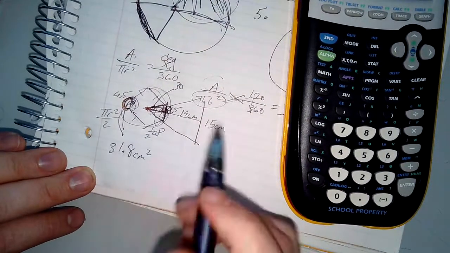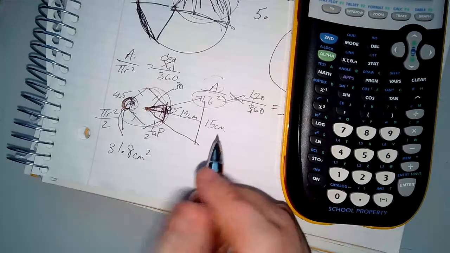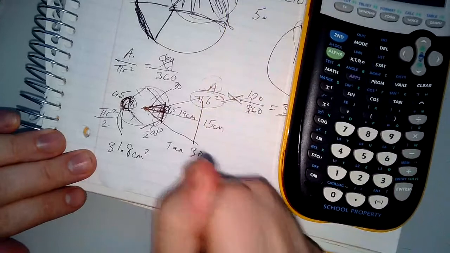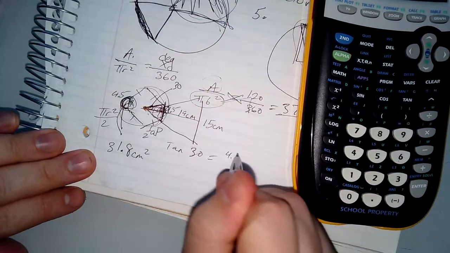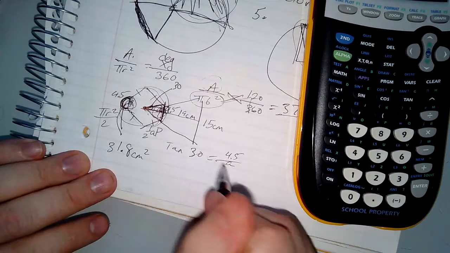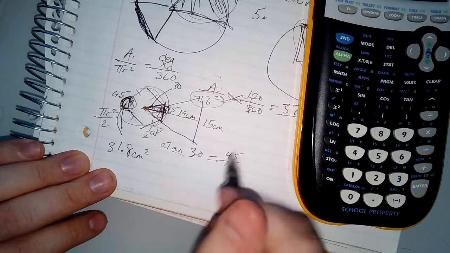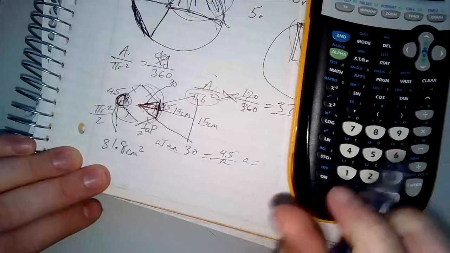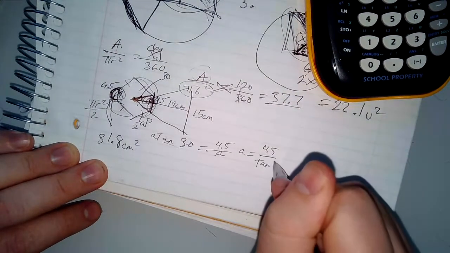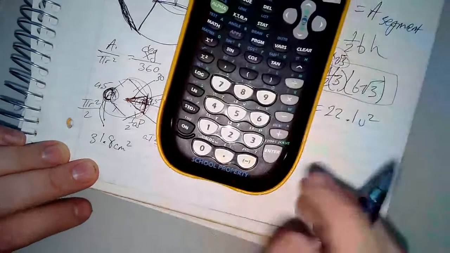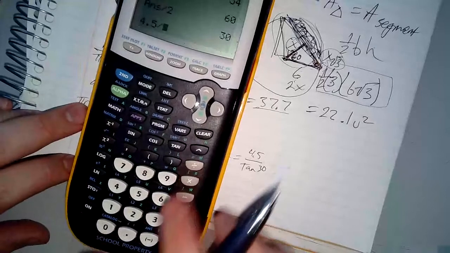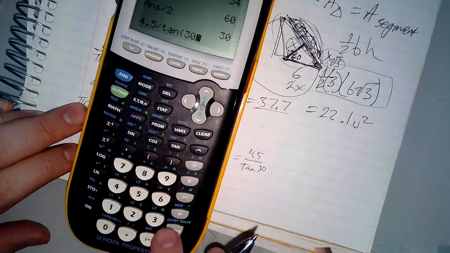I have opposite and adjacent. Opposite and adjacent is TOA, so tangent of 30 is equal to opposite over adjacent. So multiply both sides by a, then divide by tangent of 30. So a is equal to 4.5 over tangent of 30.